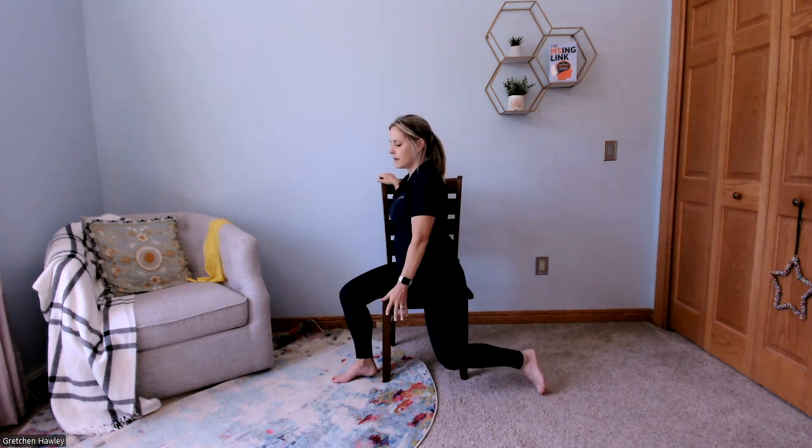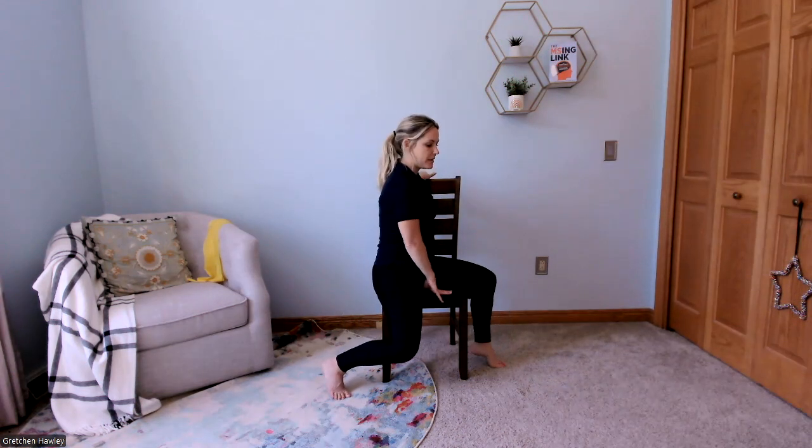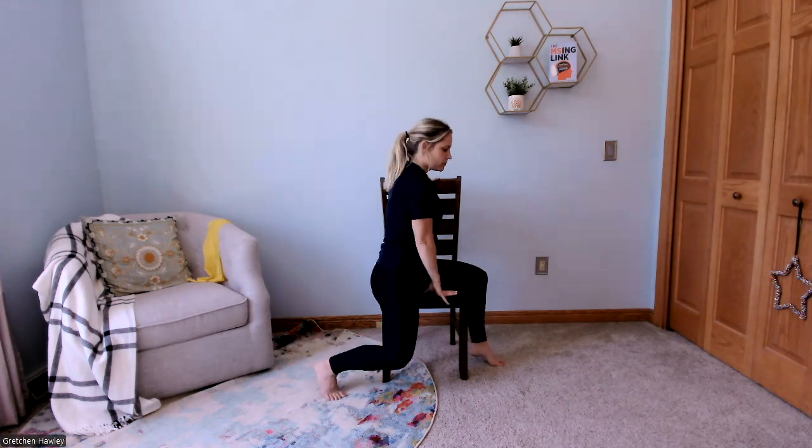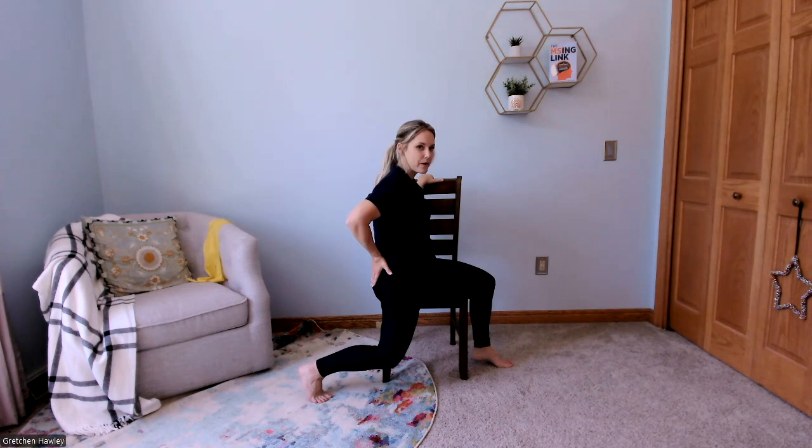So instead of tucking your butt under, stop tucking. Back can come up nice and tall. Hold on to the front of the chair if you let go, and swivel. And we're going to come all the way over to the other side. So this is for the hip flexors. Before I keep talking, let's get into the right position. So tuck that bum under.